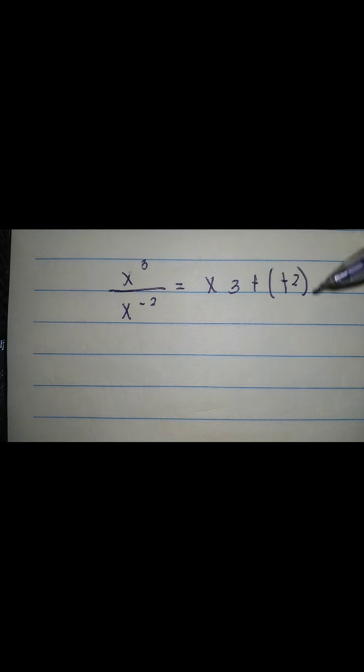So this will become plus, and this will become positive. To add them, 3 plus 2 is equal to 5. Therefore, the answer is x raised to the power of 5.